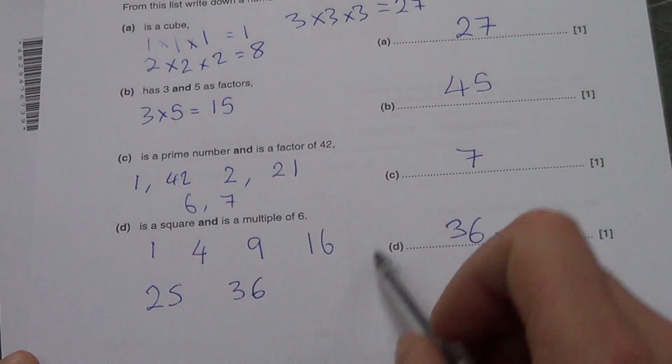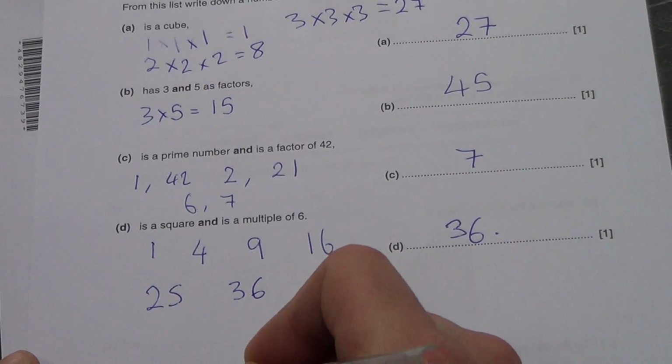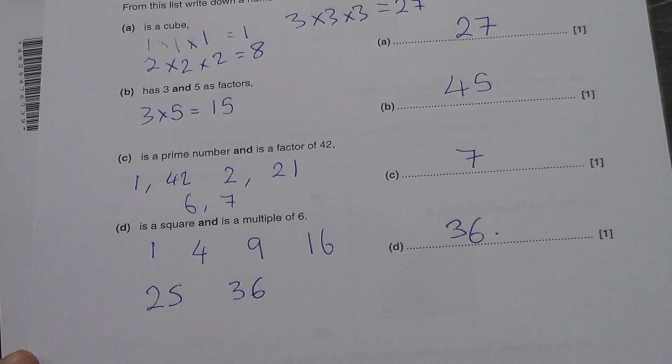You need to remember these square numbers. If you can't remember them, then just start writing them out. 1 times 1 is 1. 2 times 2 is 4. Start thinking about those numbers. Okay.